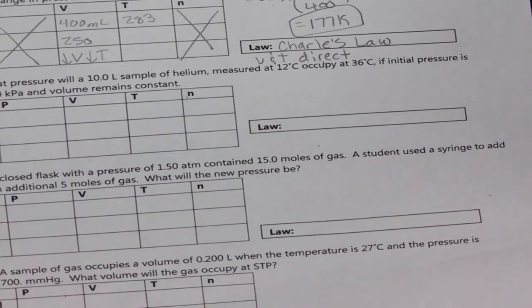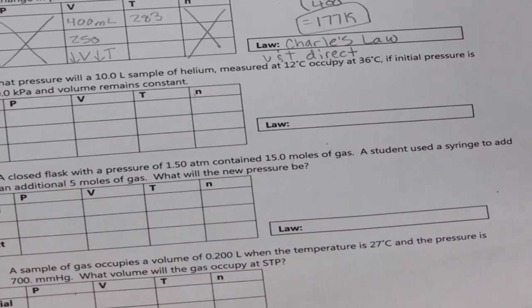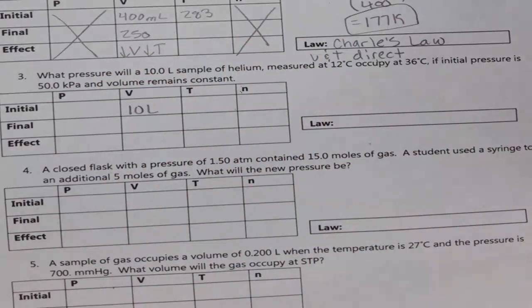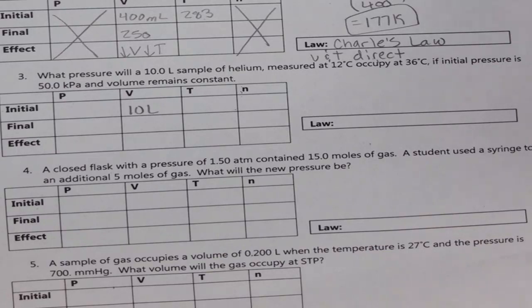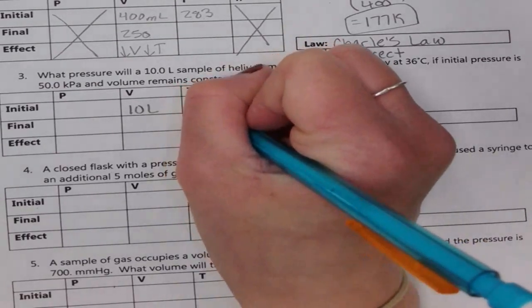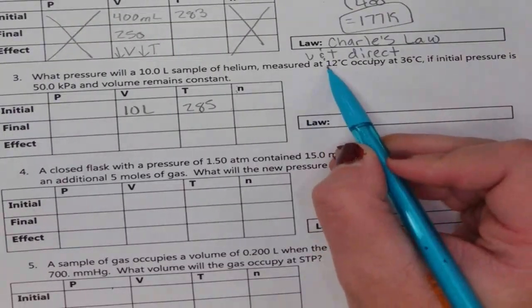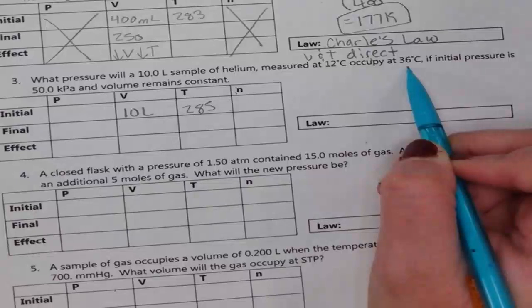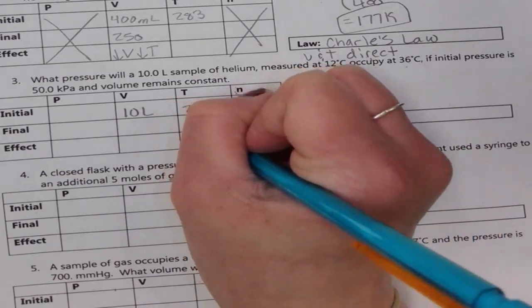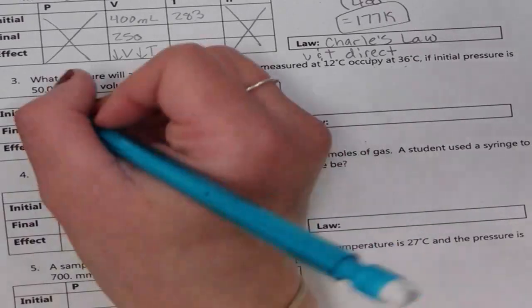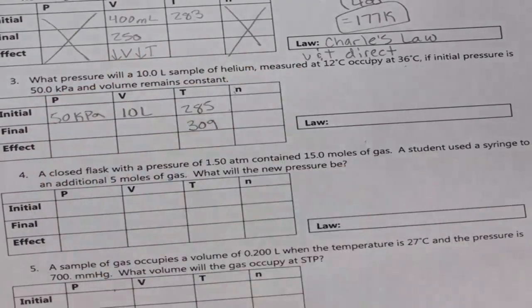All right, let's look at number 3. What pressure will a 10-liter sample, so 10 liters of helium measured at 12 degrees Celsius, so that's going to have a temperature of 285 K, occupy at 36 degrees? So we're changing our temperature to 36 degrees, which is 309 Kelvin, if the initial pressure is 50 kilopascals and volume remains constant.